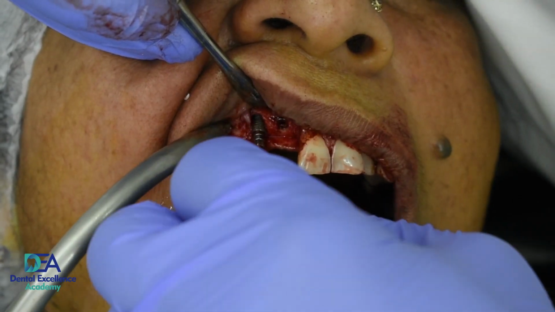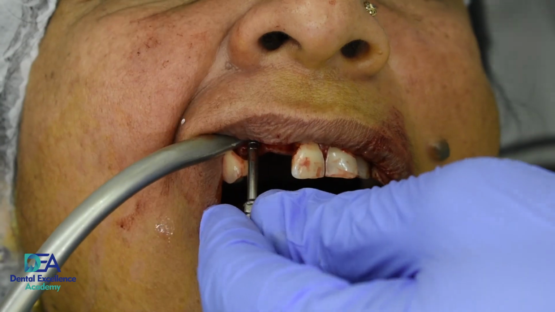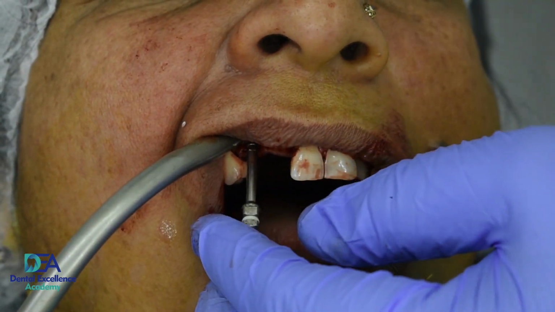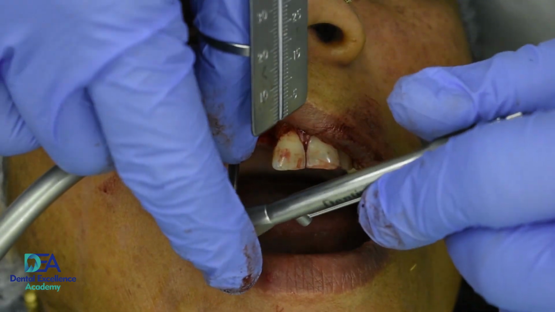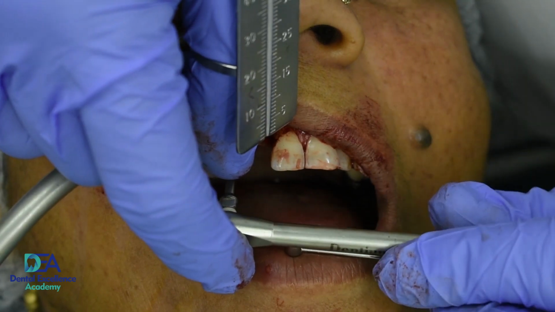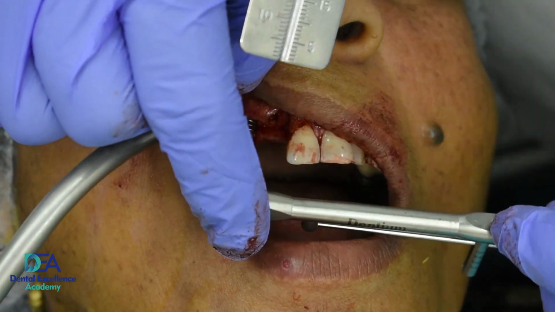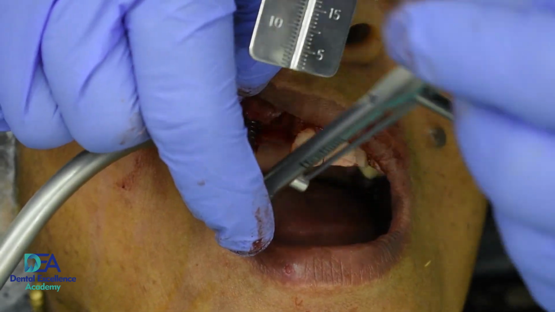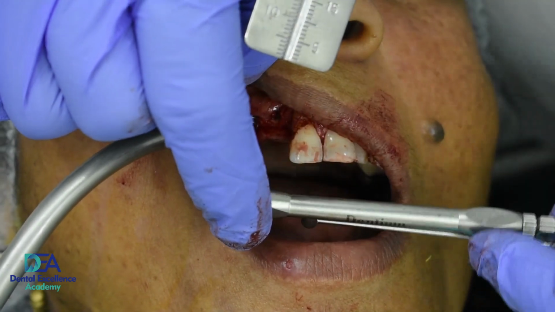First the implant slipped distally, but again I corrected the direction so that I can be parallel to the adjacent implant. Sometimes radiographically we cannot judge whether it is parallel or not, but clinically we can see it is almost parallel.